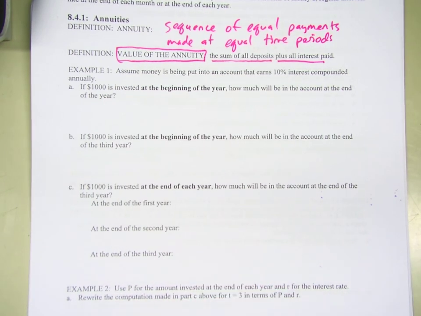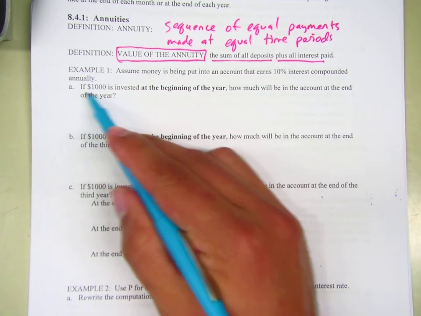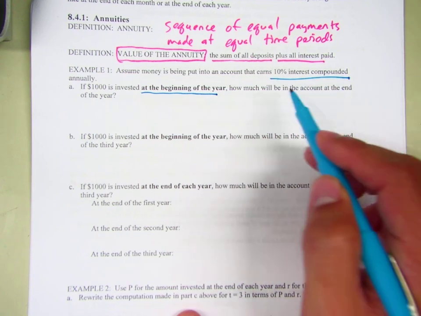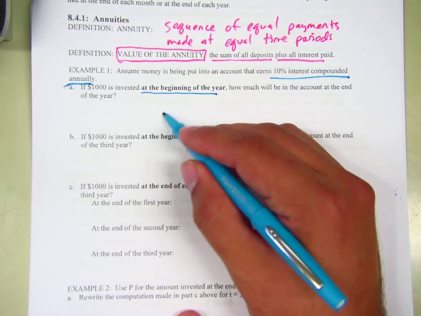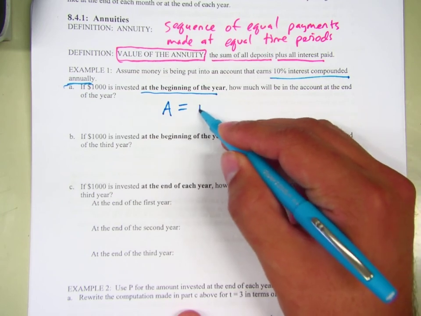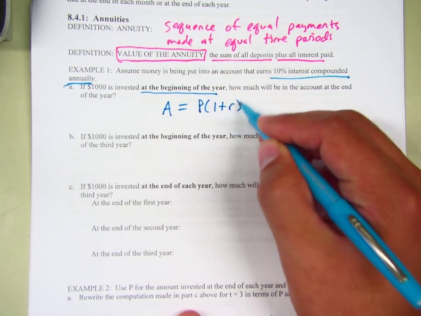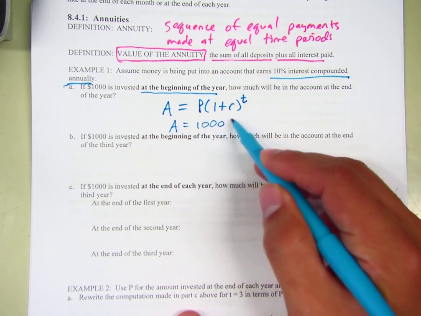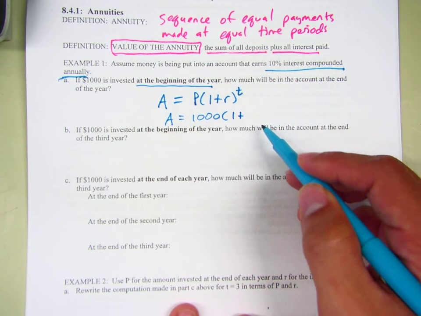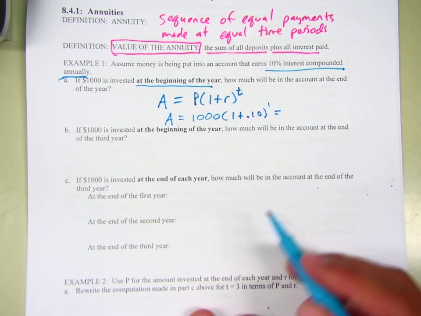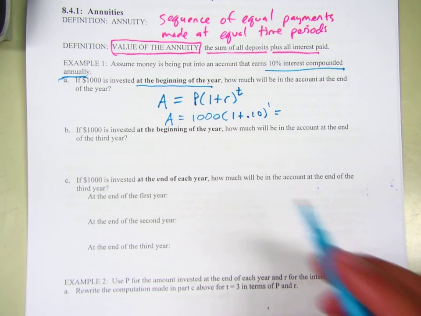And before we get to the complicated formula, we're going to do this the way we've done already. So $1,000 is invested at the beginning of the year. At the end of the year, we get 10% interest. So using the formulas from section 8.3, I'm just doing P(1 + r)^t. The principal amount is 1,000. What's the rate? 0.10. This is just for 1 year. What do we get? This part's easy.